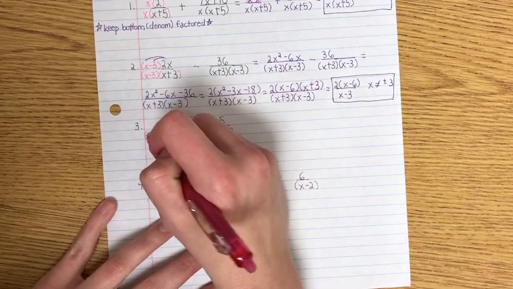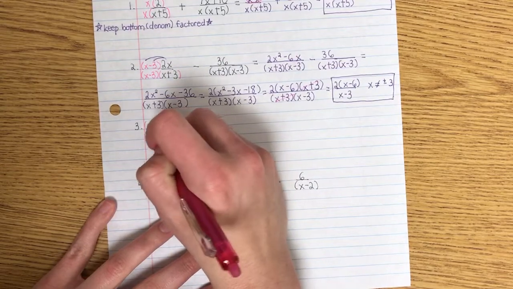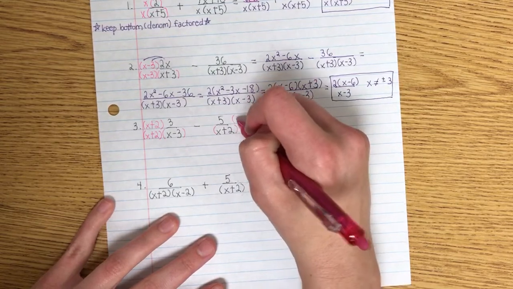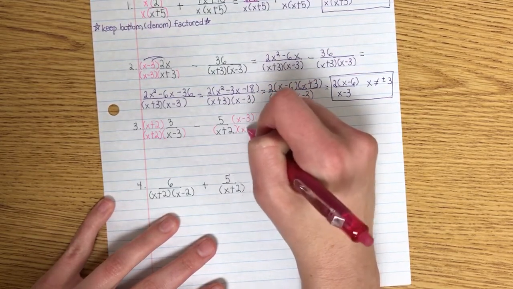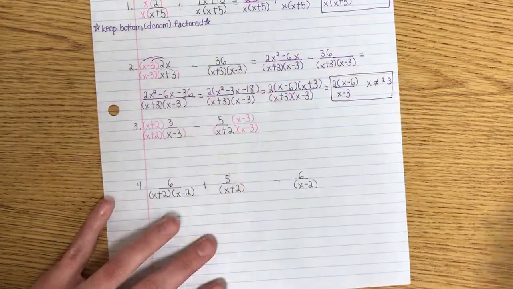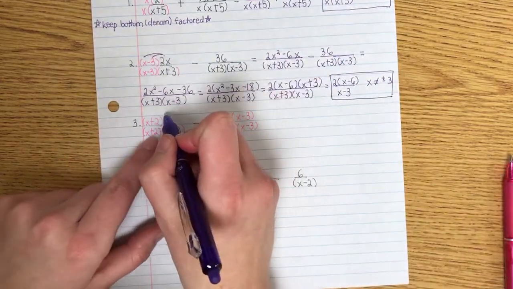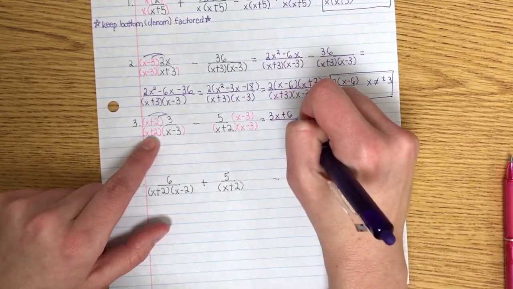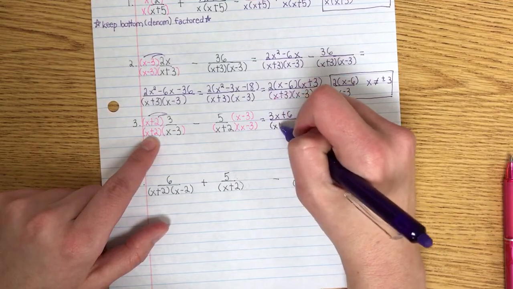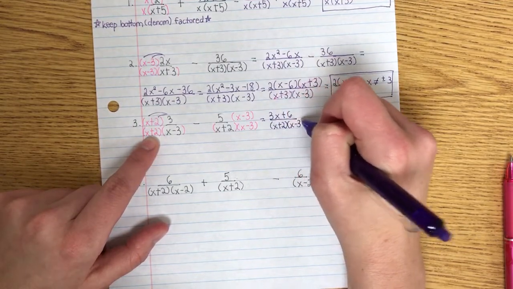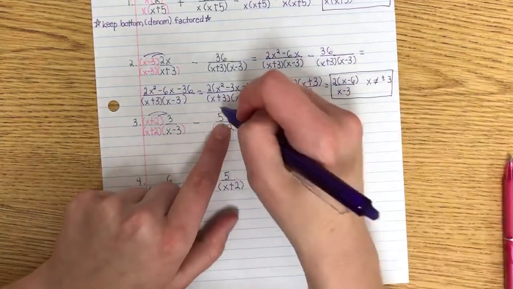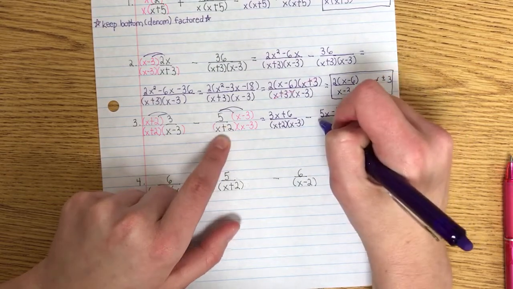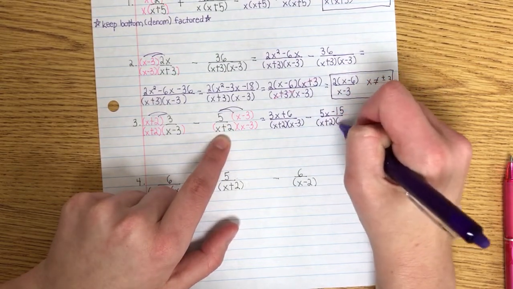So I will multiply this by x plus 2, and x plus 2 on top, and I will multiply this by x minus 3 on top and on bottom. So remember that rule, keep the bottom factor, okay? So on top here, you're going to distribute in, and you're going to get 3x plus 6 over (x plus 2)(x minus 3), minus, okay, when I distribute here, I get 5x minus 15 over (x plus 2)(x minus 3).